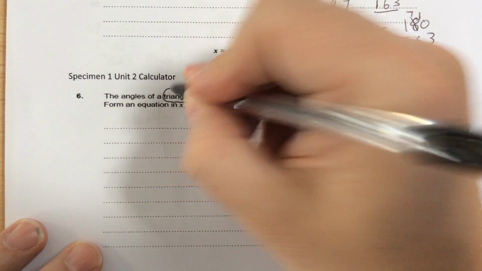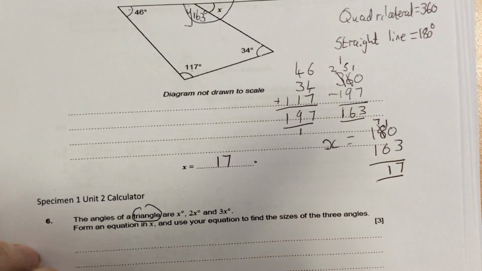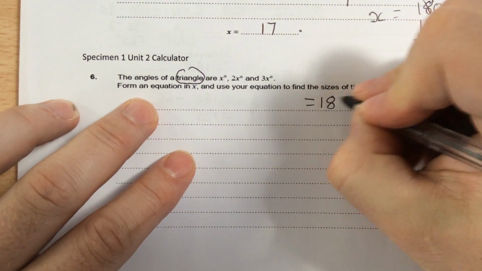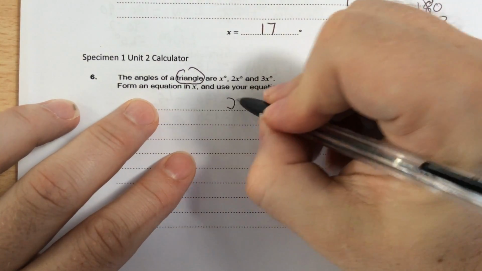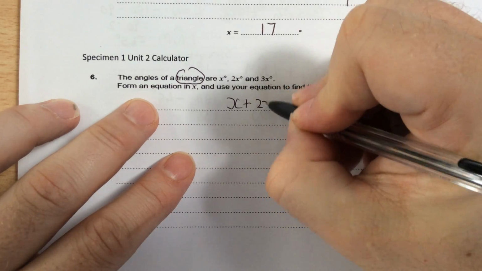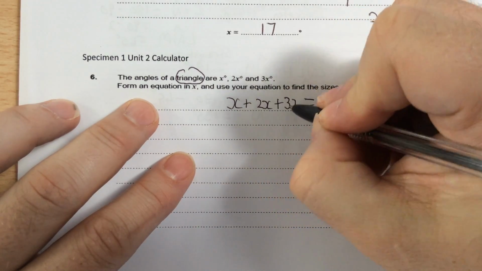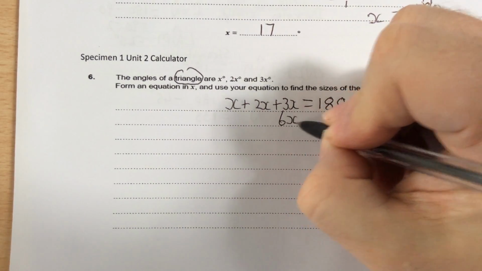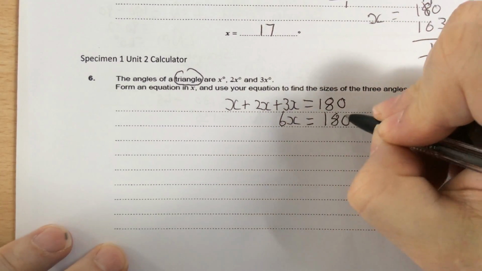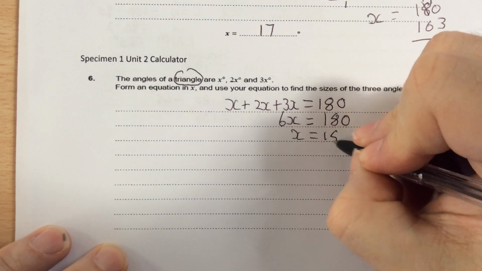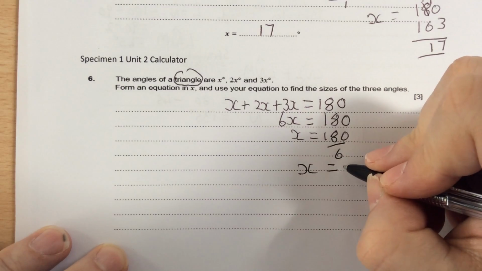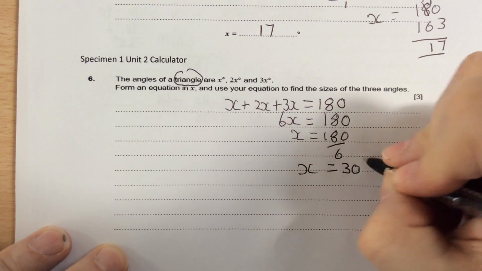Next question, angles of a triangle. This is exactly the same as the question we did earlier, except they put it into a wordy situation. So angles in a triangle equals 180 degrees. They're telling me one of the angles is x, one of the angles is 2x, and one of them is 3x. 1x add 2x is 3x, add the 3x is 6x. So 6x is 180. x is 180 divided by 6.